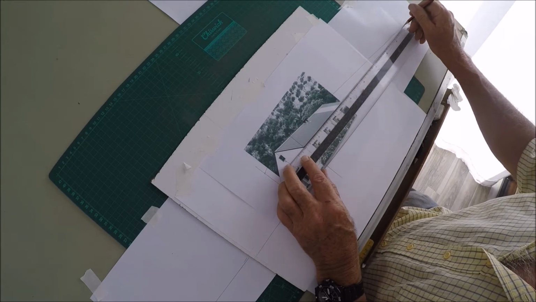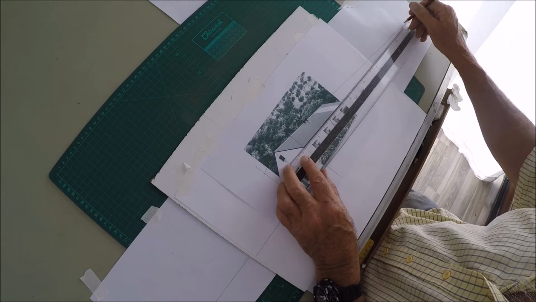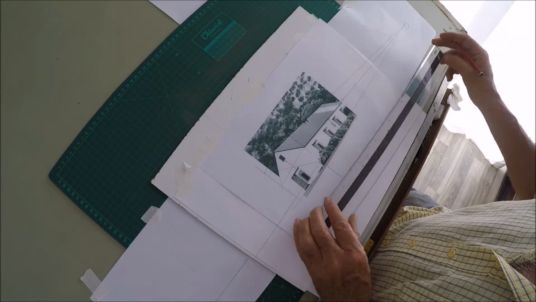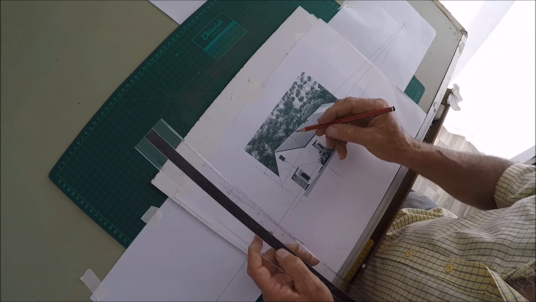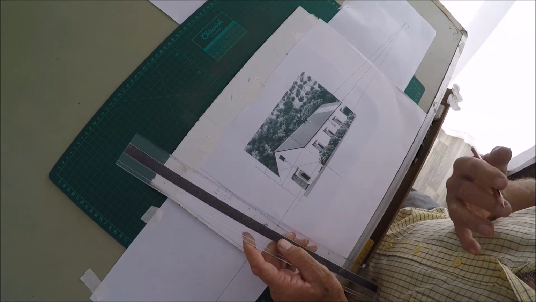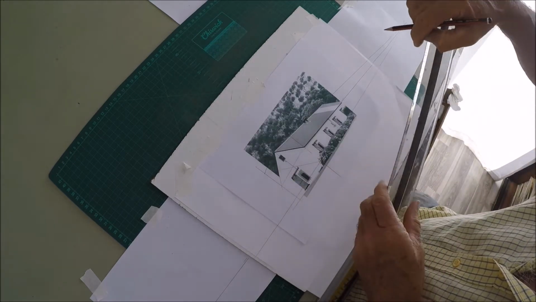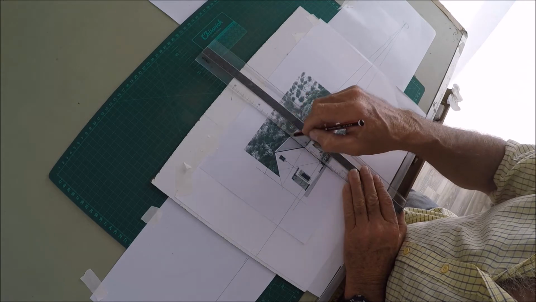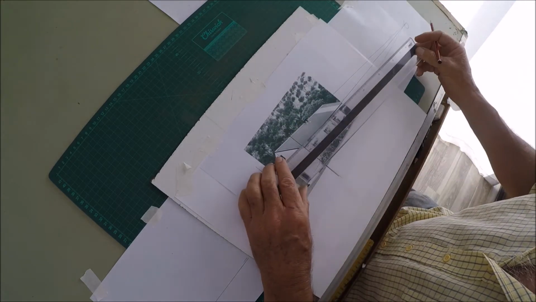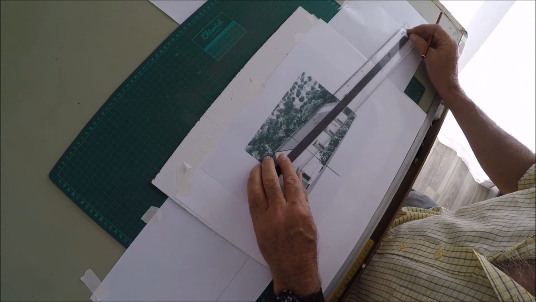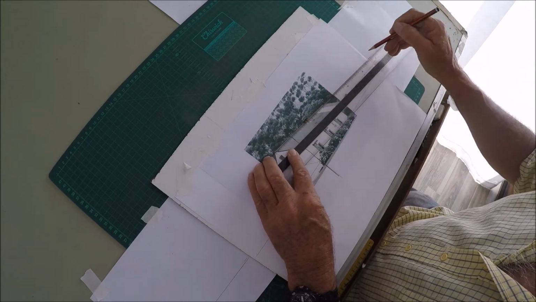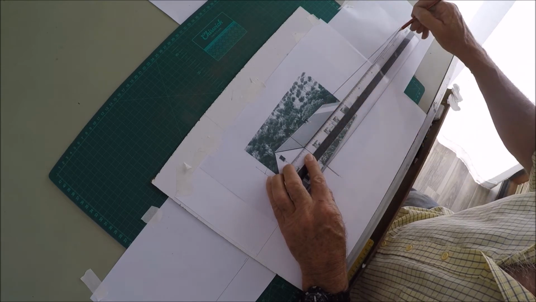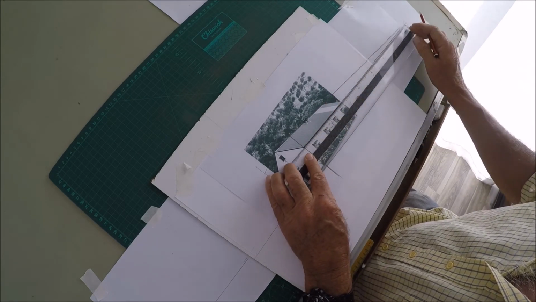Now that point there is the infinity point on the right hand side. We'll get to the left hand side in a minute. So also, which is the corner of the building which is closest to you? In other words, in this case, this would be here. So that's the edge of the building there. It runs there like that, and those parallel lines of the roof run to there and run to there, like that. There, and your infinity point is somewhere there.